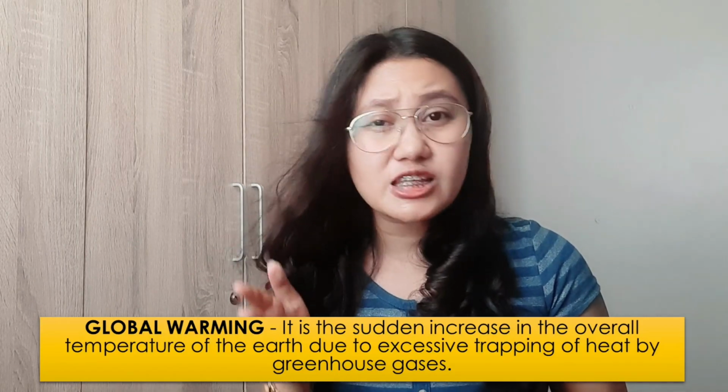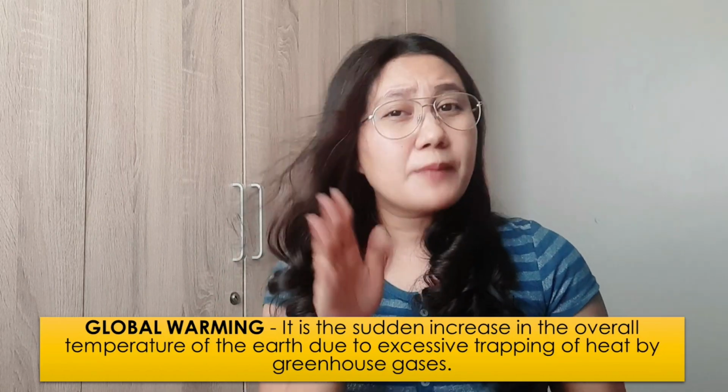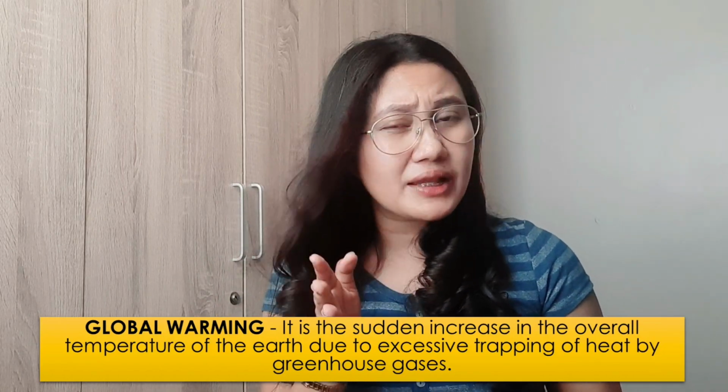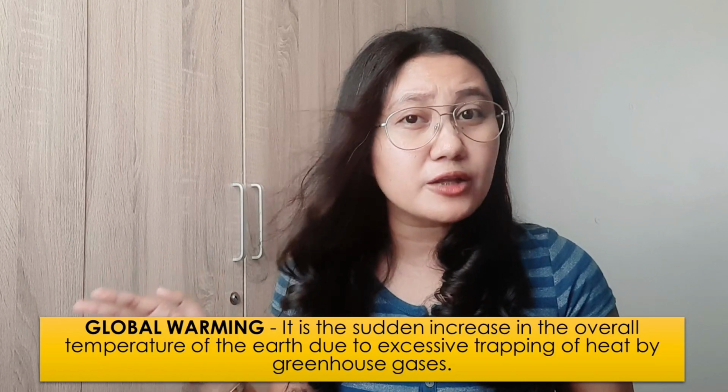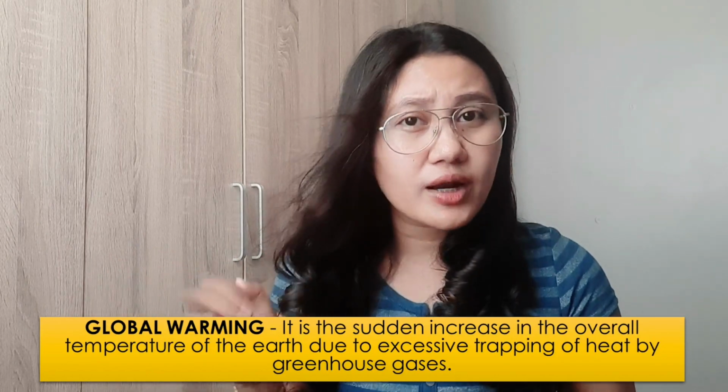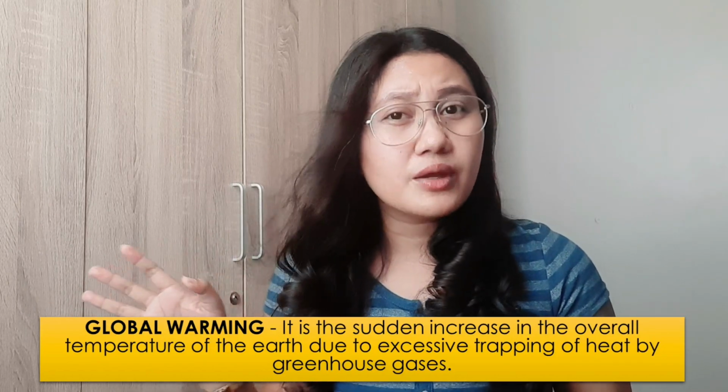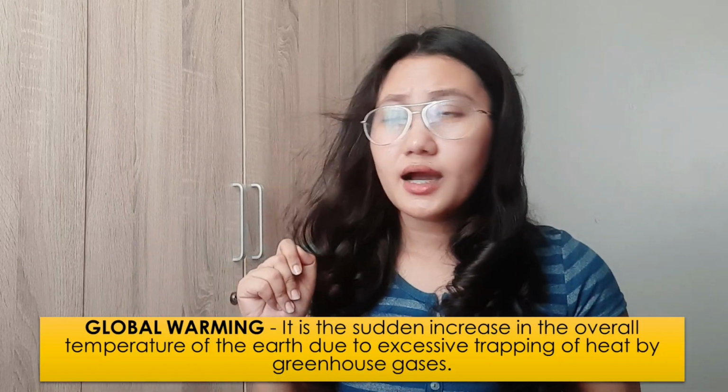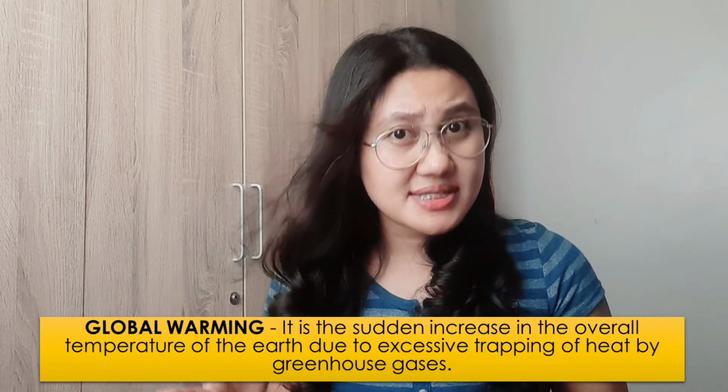Sudden increase in the overall temperature. At bakit kapag bumagyo, konting bagyo pa lang pero sobrang baha na sa ibang mga lugar? Ang daming puno agad ang nabubuwal, may mga kabundukan na bigla na lang bumabagsak.